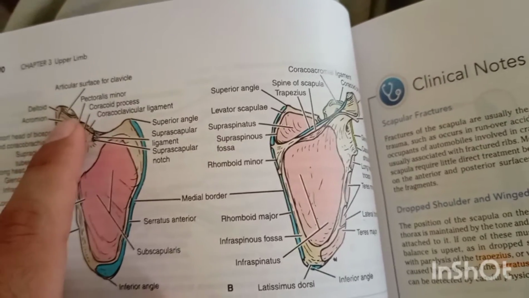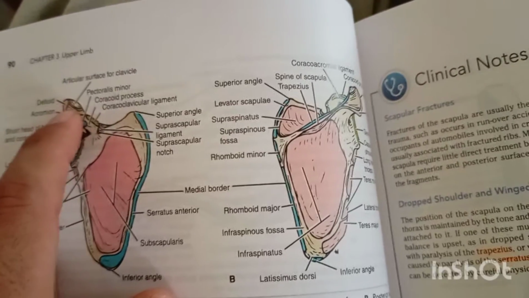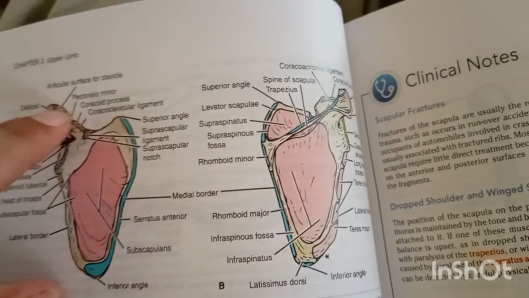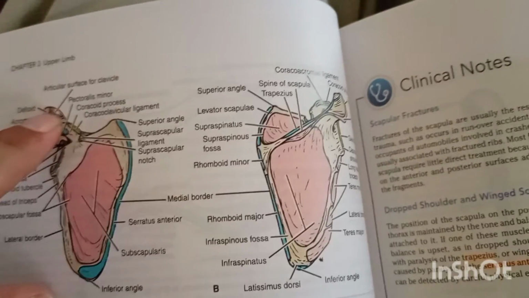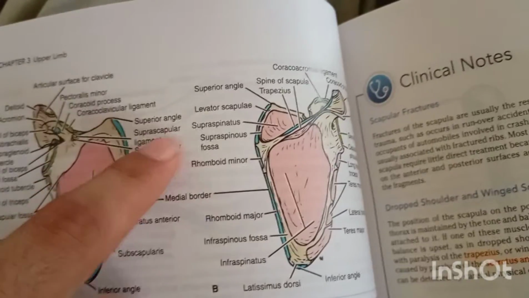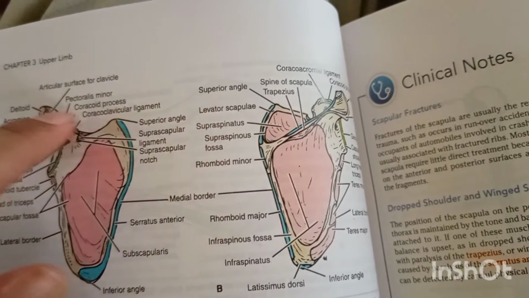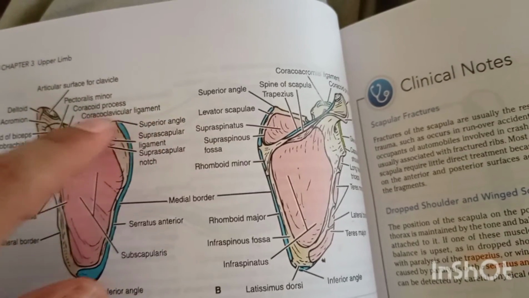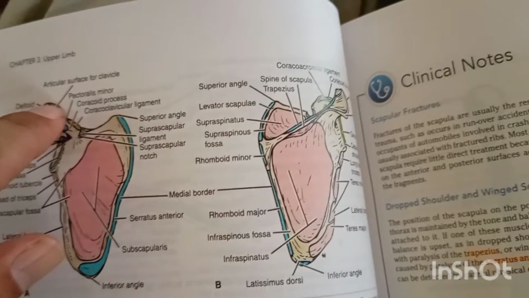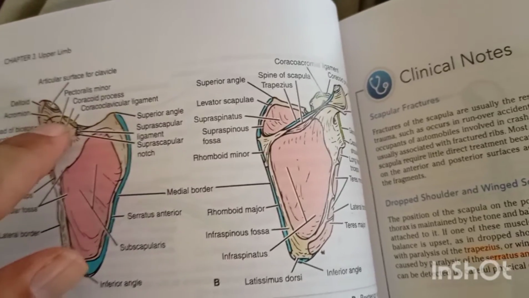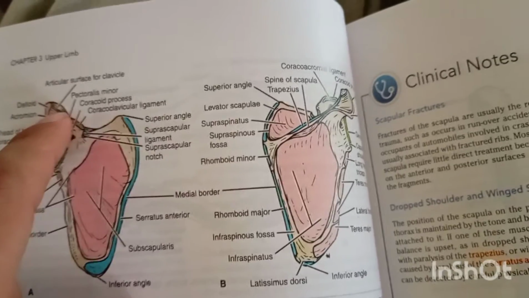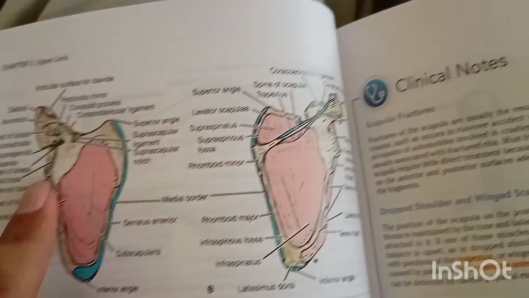On the acromion there is an articular surface for the clavicle bone, which runs in this way. So this is the articular surface for the clavicle, and the joint formed here is called the acromioclavicular joint.